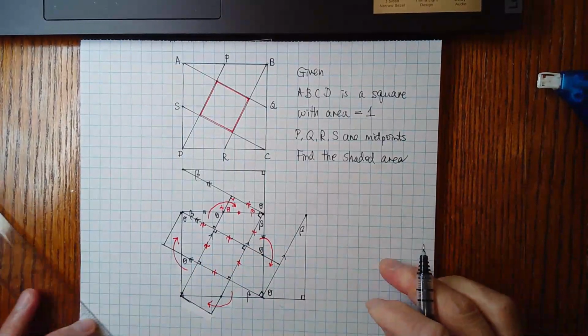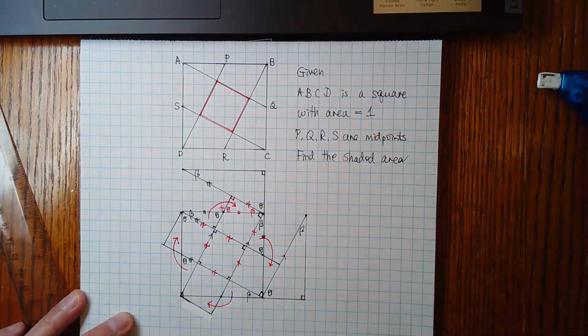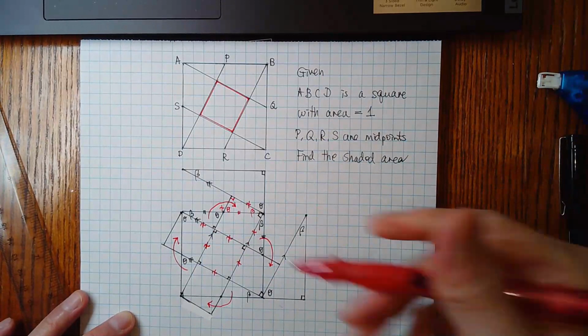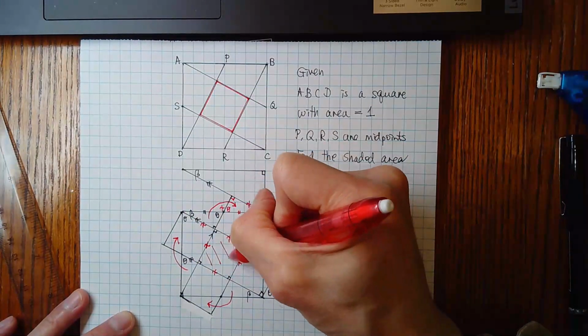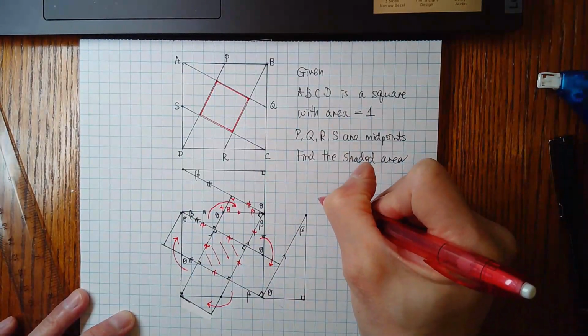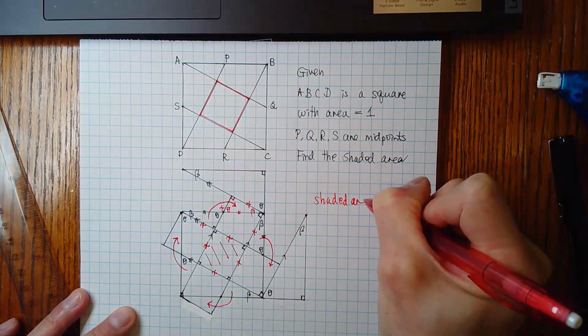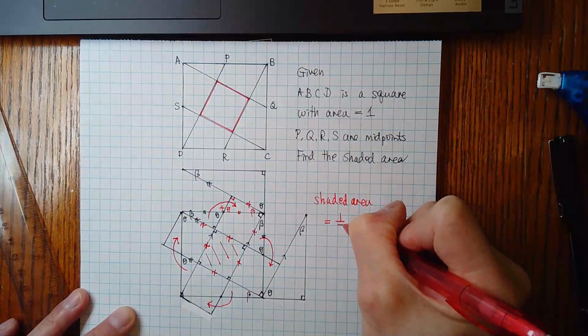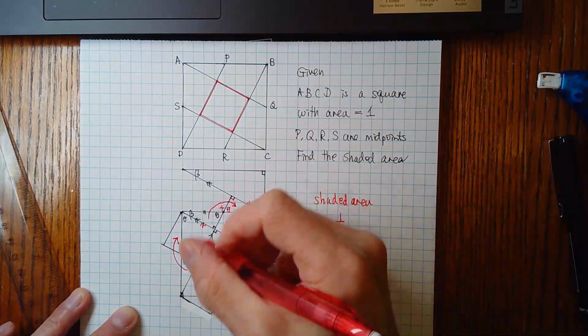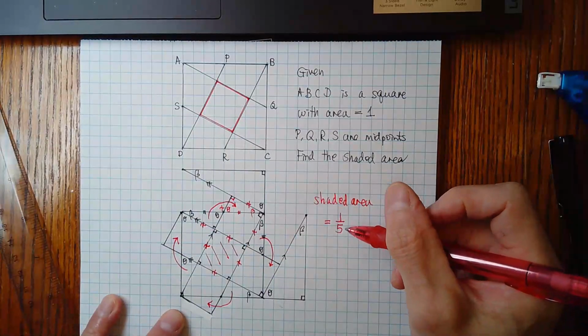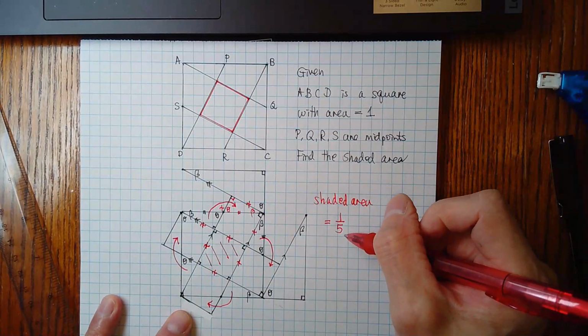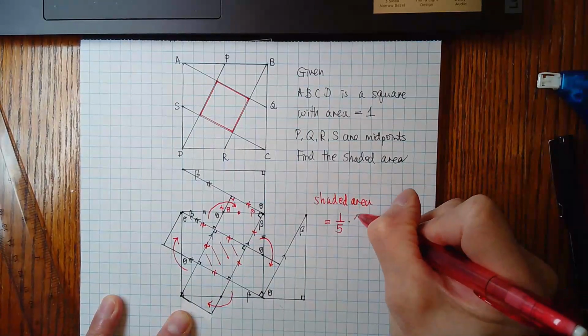So the area of the shaded area will be 1/5 of the area of the original square, which is 1.